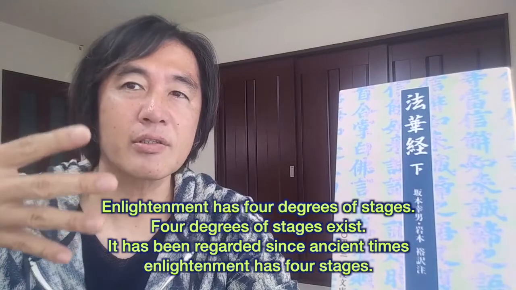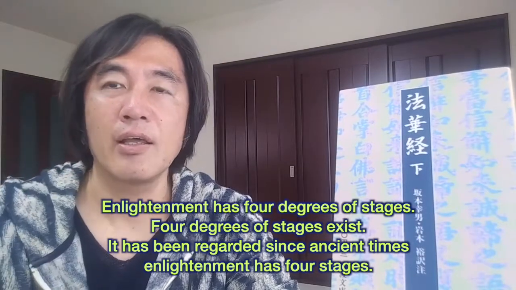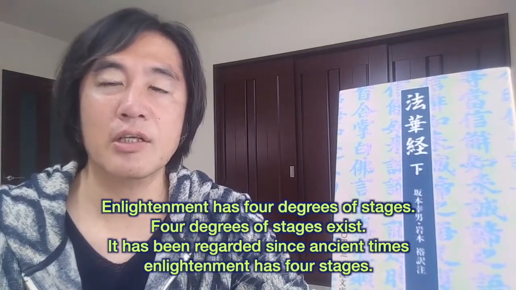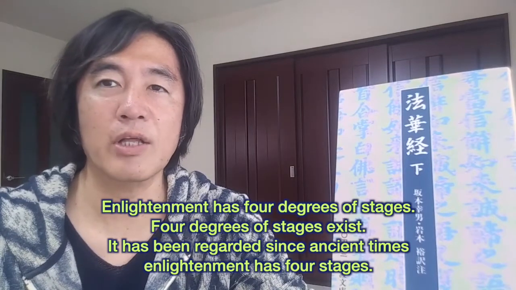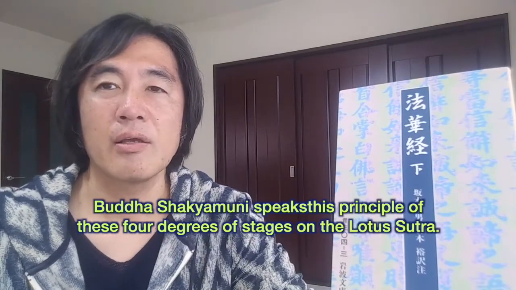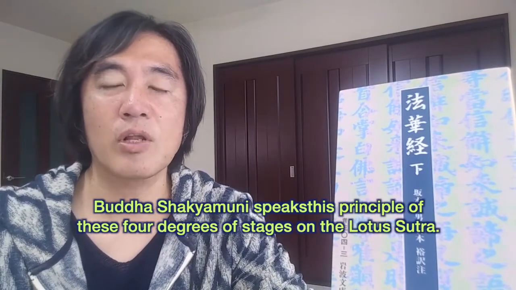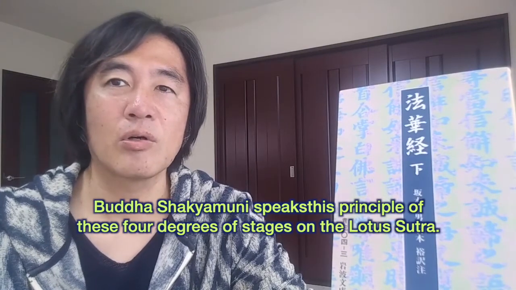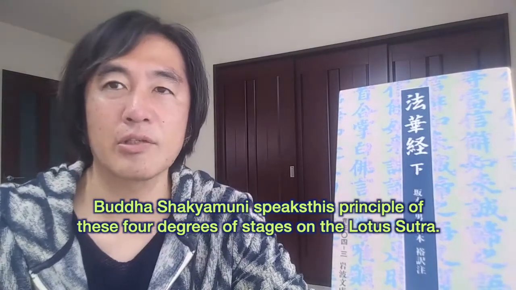Enlightenment has 4 degrees of stages. It has been regarded since ancient times that enlightenment has 4 stages. Buddha Shakyamuni speaks of the principle of these 4 degrees of stages in the Lotus Sutra.